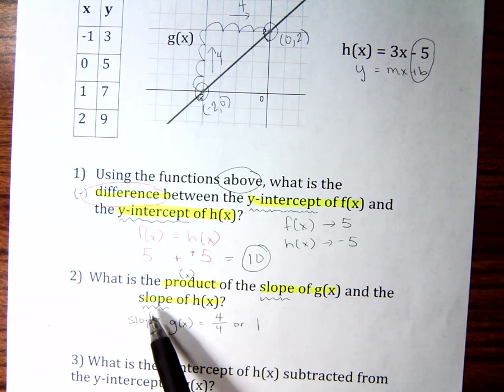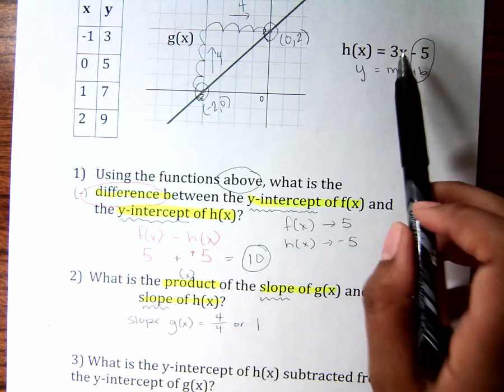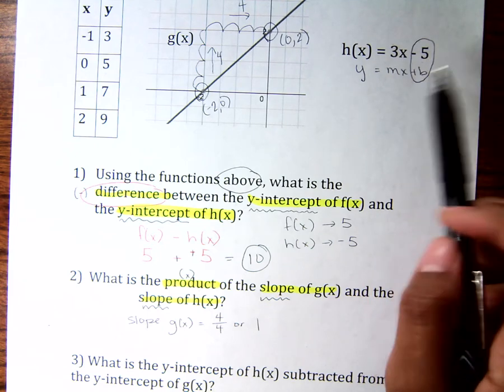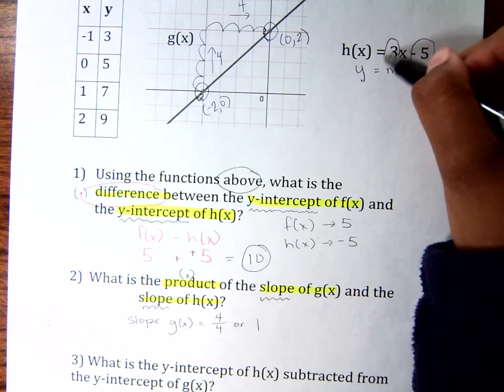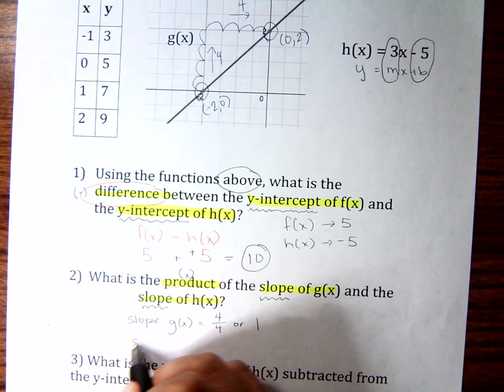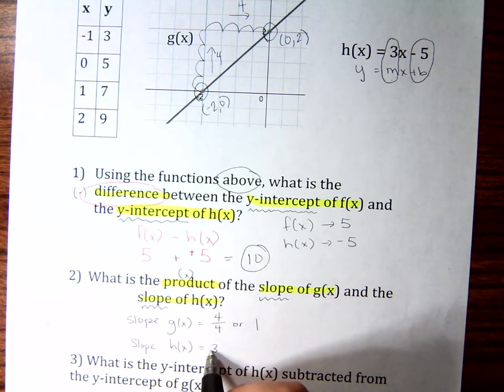And so now I'm going to look at the equation to find the slope of h of x. So here I am again. And as we saw in the last problem, b was the y-intercept, so that only leaves us with m to be the slope, and in this case, m is 3. So the slope of h of x is 3.